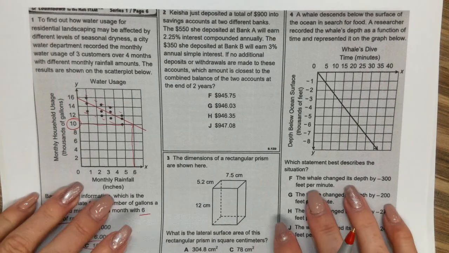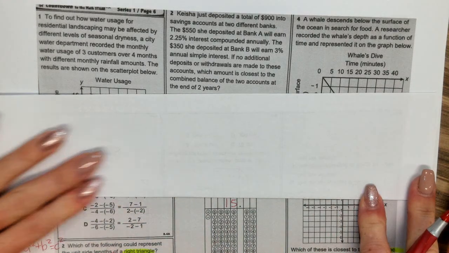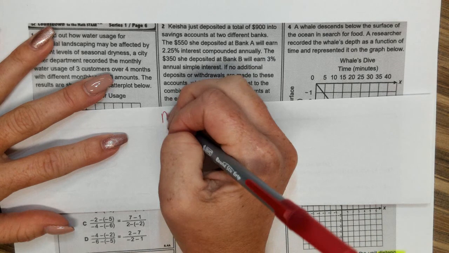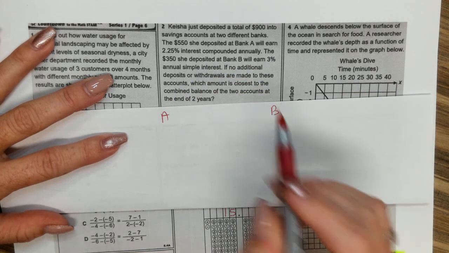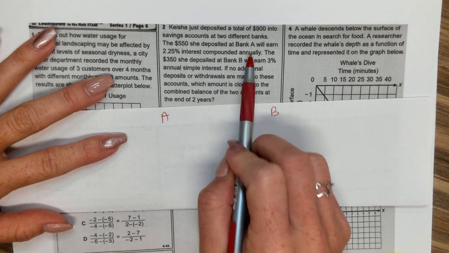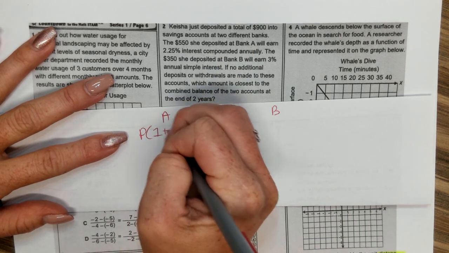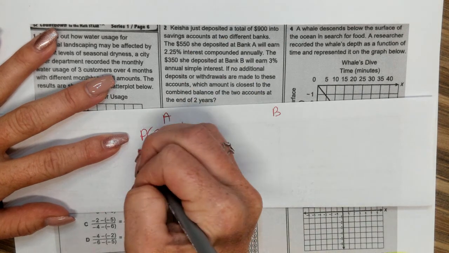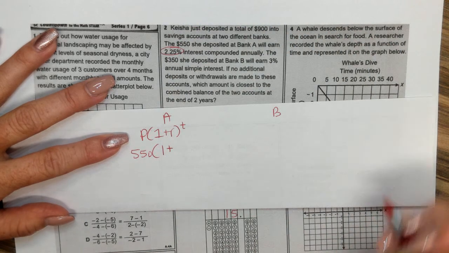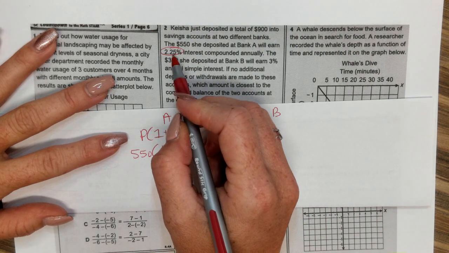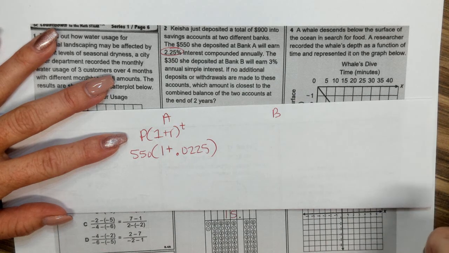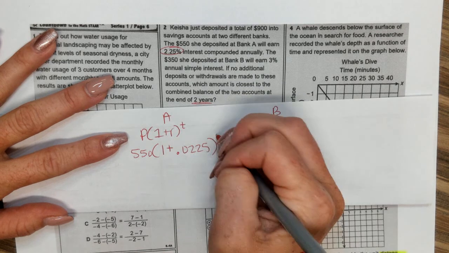Oh, number 2, I got to do a lot of math, so I'm going to make some room. Keisha deposited $900 into 2 different banks. So I got Bank A and what? Bank B. Okay, she puts $550 in Bank A, and it's going to earn compound interest. So that's this formula. So my $550 is my principal. 1 plus, what's my rate for Bank A? But I got to turn it into a decimal by dividing by 100. So 0.0225. I don't know the time yet, but, oh, right there, 2 years.